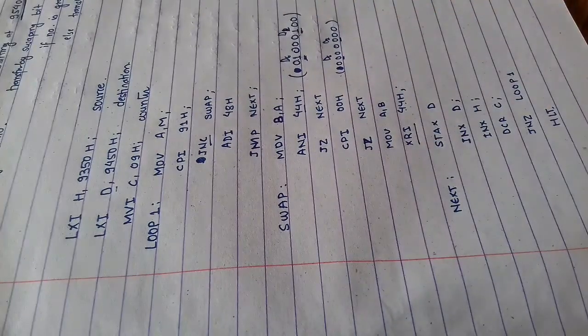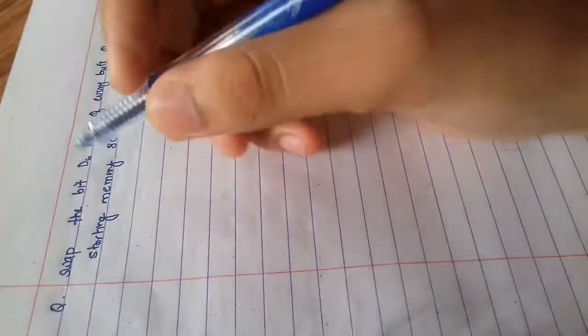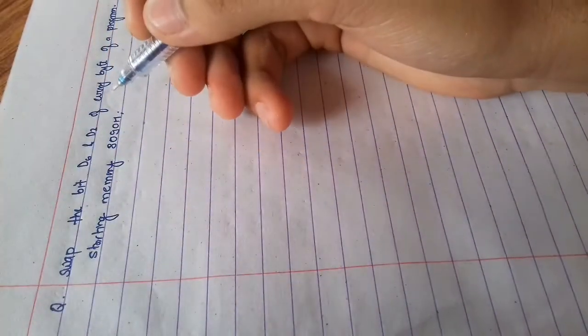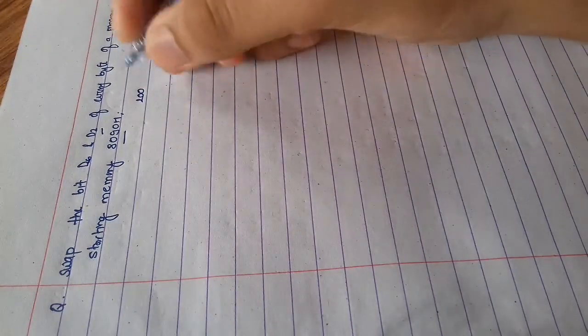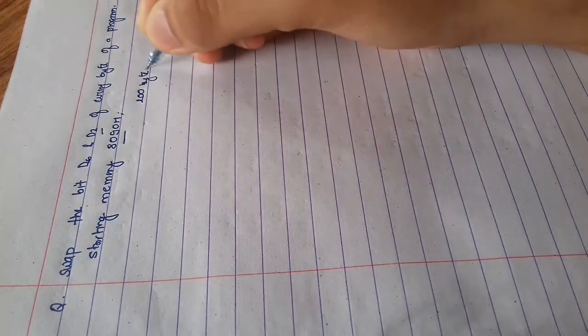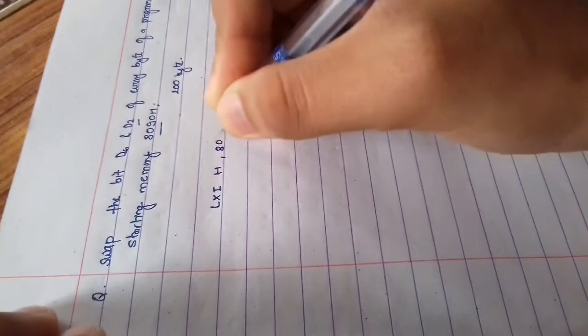We have a similar program to swap d6 and d2 starting at 8090. We may have any number of data. According to the question, we have 200 bytes of data. That means using a loop and a counter variable is not good in this condition. We'll initialize the first table at 8090.